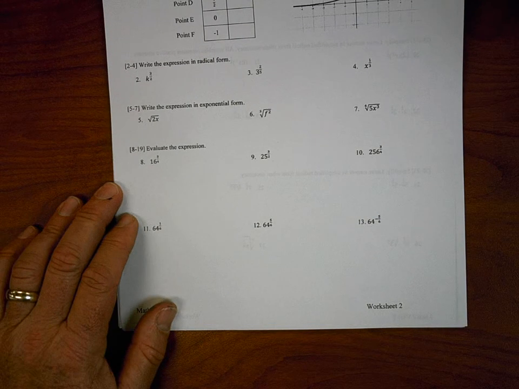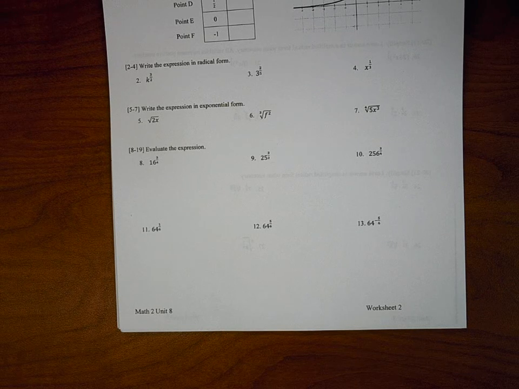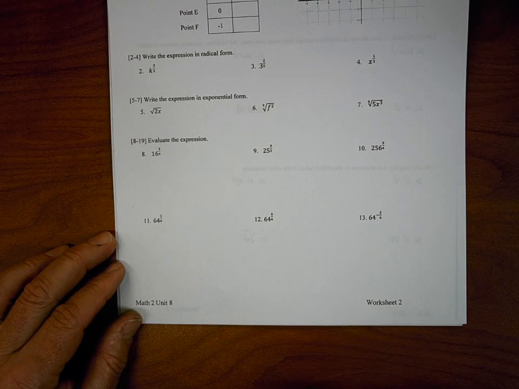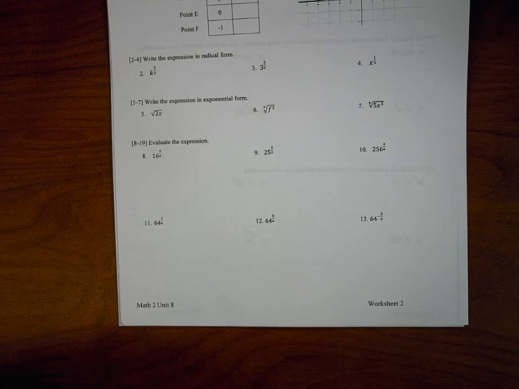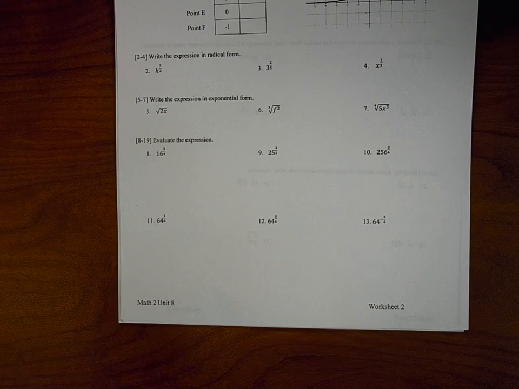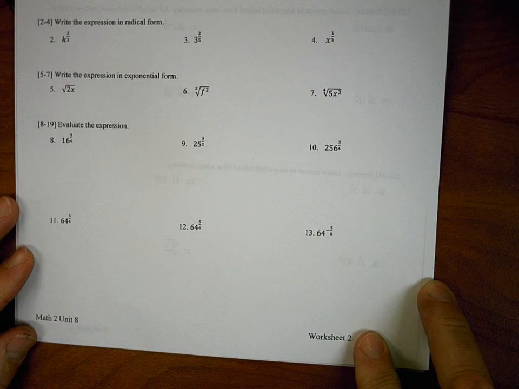Okay, without further ado, let's go through and let's do, starting at number 8, we'll finish at number 19, hopefully. Okay, so number 8, we have 16 to the 3/4 power. Let me zoom in a little bit here so it's easier to see as you're watching it at home.